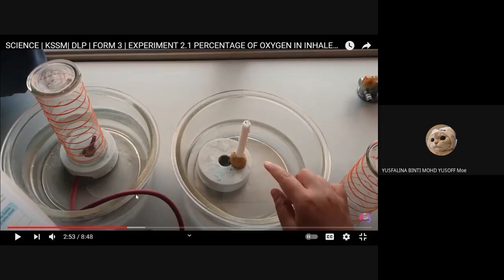Inside we put the rubber tube here. This one you will blow. You blow from here, and the gas will go inside. This one is a candle. It is used to determine this, because you know the candle needs oxygen. So this is the function of the candle here.